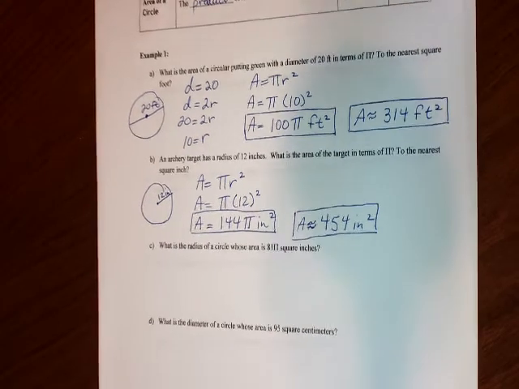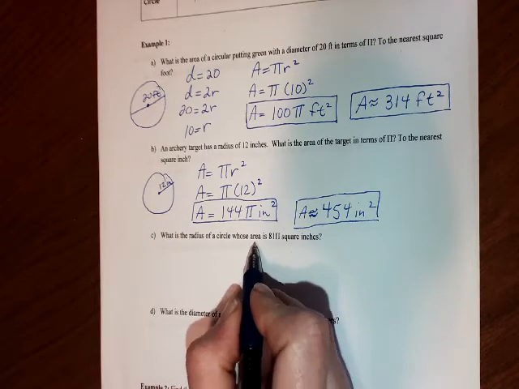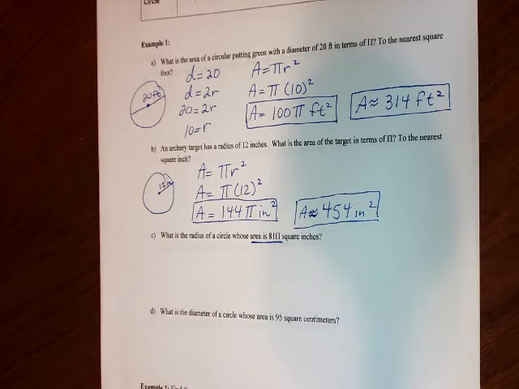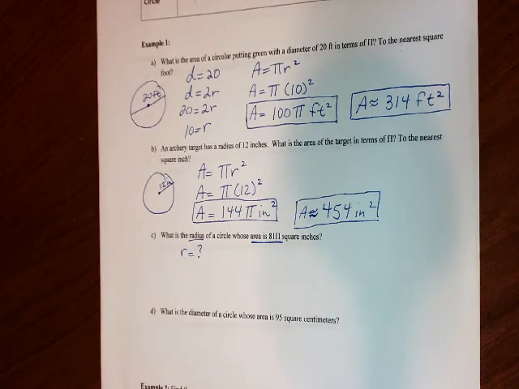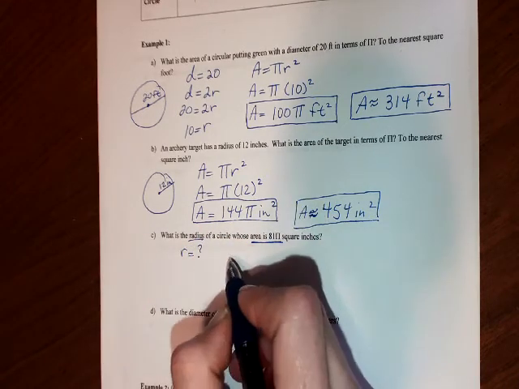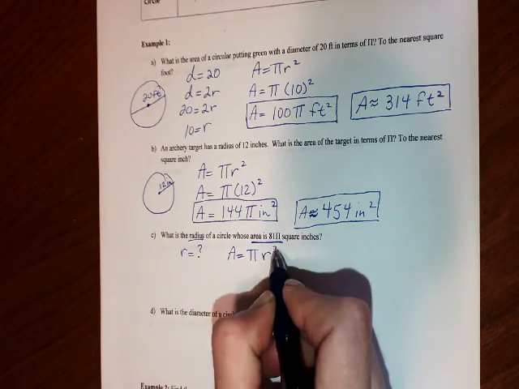Now we're going to look at a couple of examples where we're going to work backwards, where we're given the area and we're going to solve for the radius. Now, the great news here is that we can use that same formula, but instead of plugging into r, we know what our area is, so we're going to plug that in. And we are actually looking for our radius. What is the radius of a circle whose area is 81 pi square inches? So we go back to the formula. Area is equal to pi r squared.